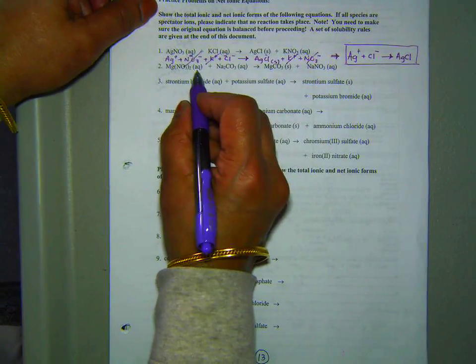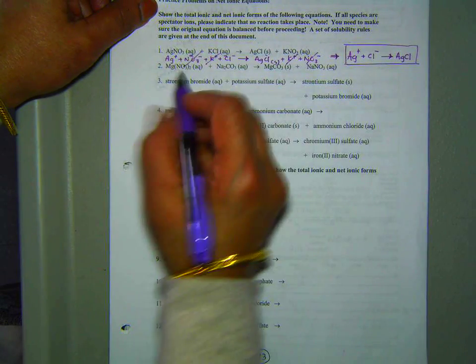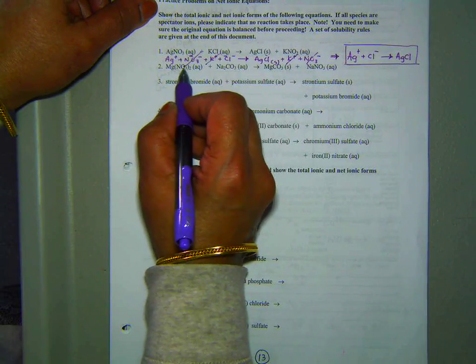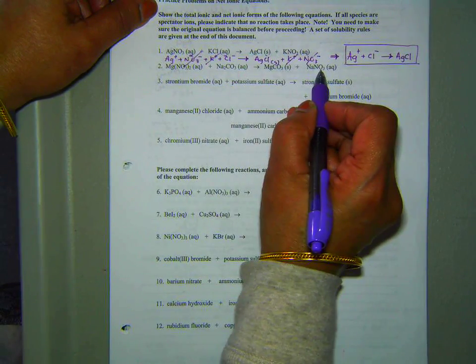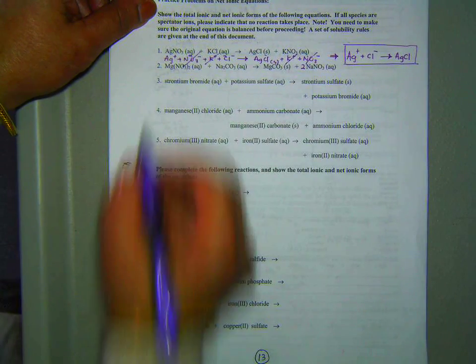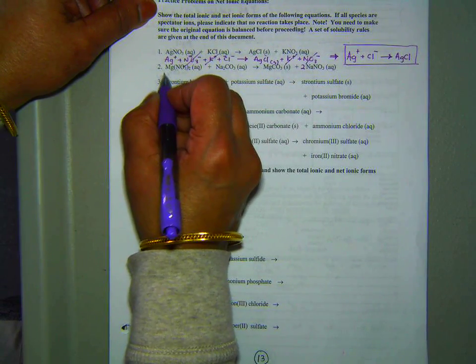And this one also, aqueous, solid given. Let's check out the balancing. No, it's not balanced. You can see 2 nitrates here, 1 nitrate here, and if I put a 2 here, it's already balanced. Now let's split into ions.